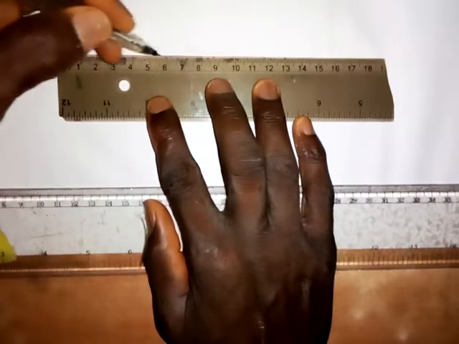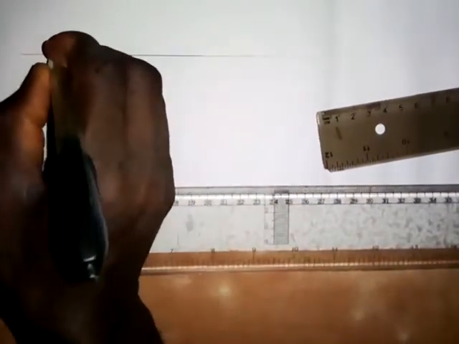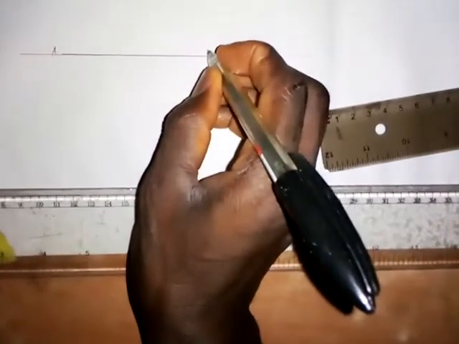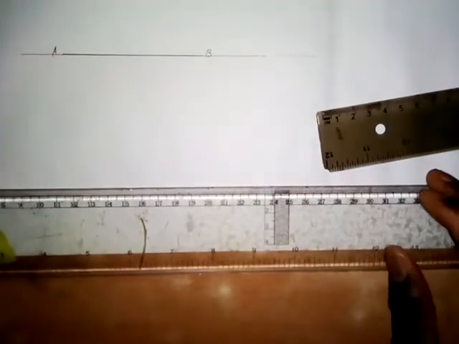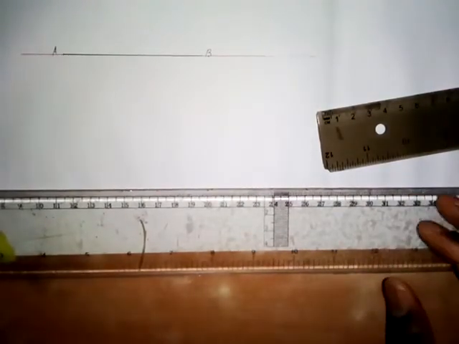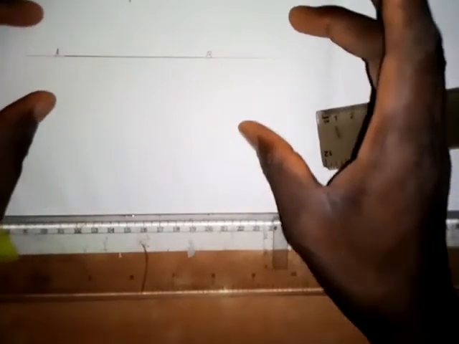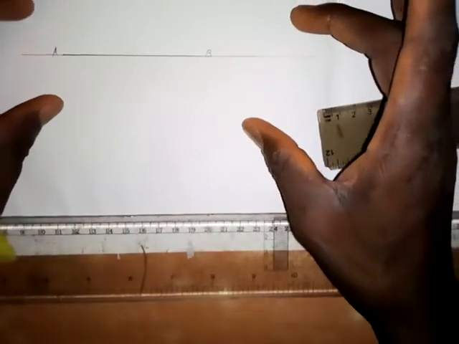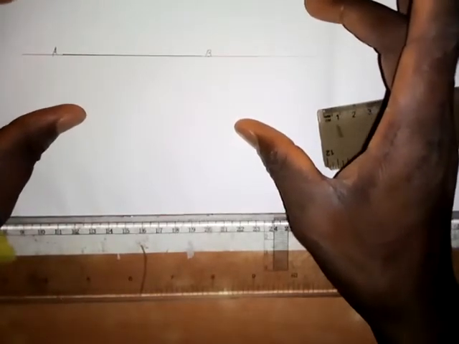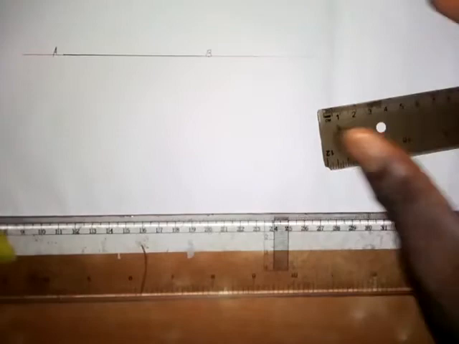So we want to divide this line now. This is line AB. You can use any letter, like PQ or LM or MN or YZ. Now, we want to divide this line AB, 80 millimeters, into 12 equal parts. So how do you do that?